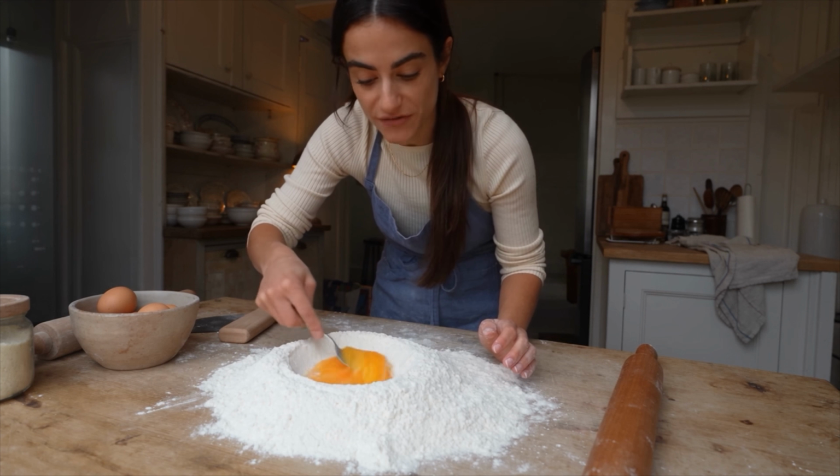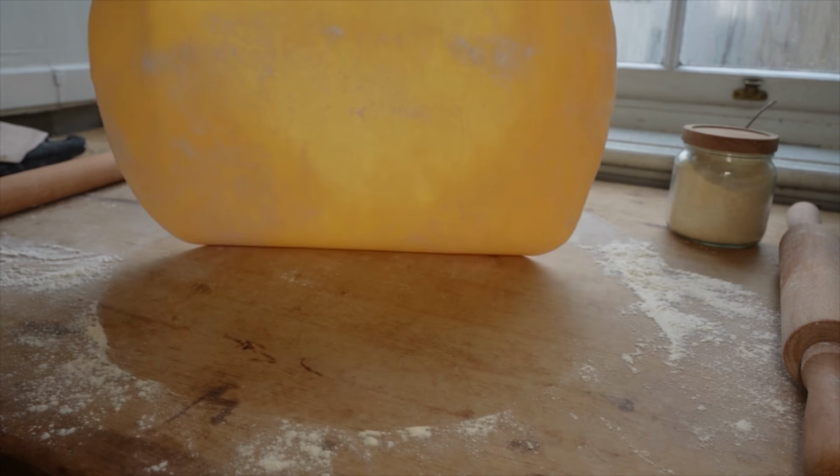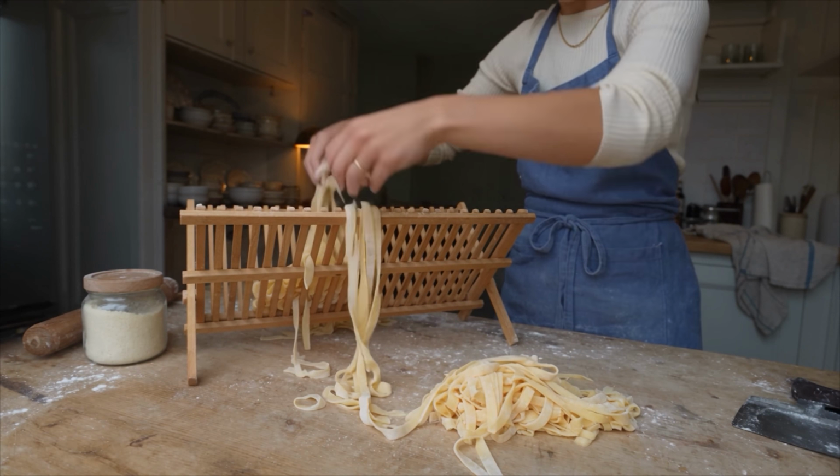Slowly, or it goes everywhere. Ask me how I know. There's flour in places flour should not be. You should see the light through it. That's when you stop. Look at that. I made that with my hands.